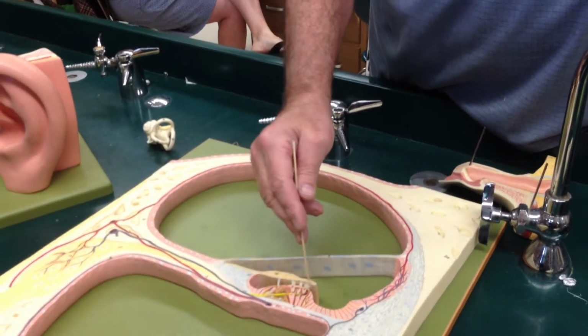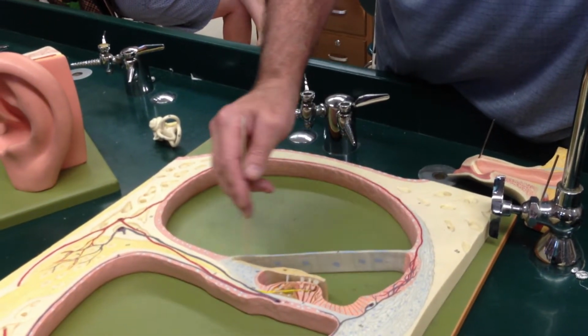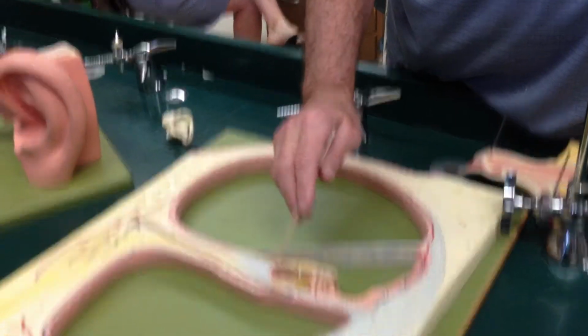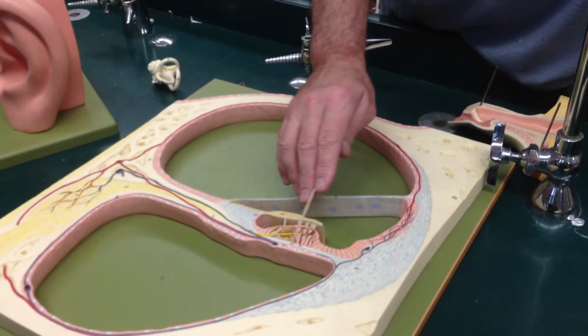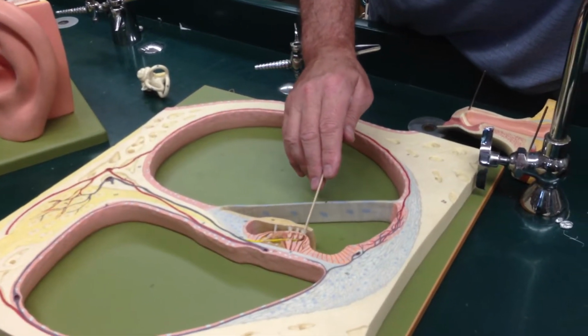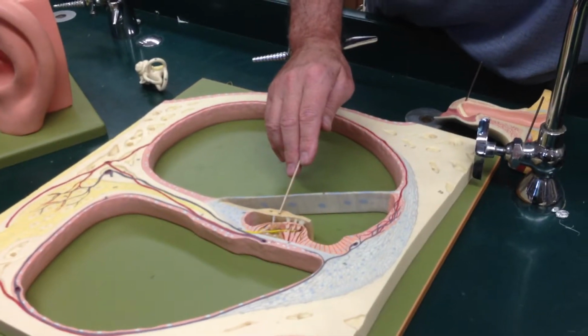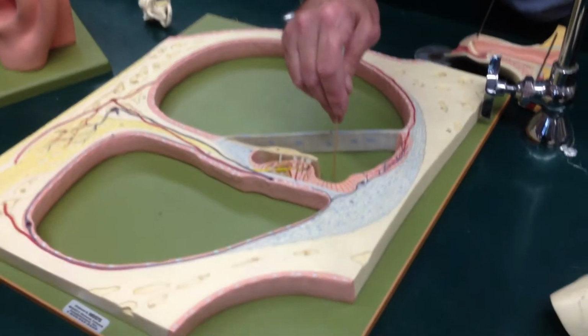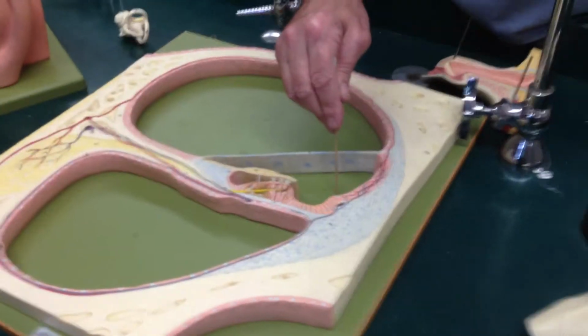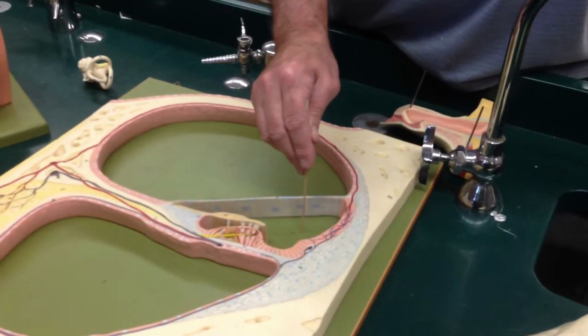This area right here is actually called the organ of Corti. And the parts that you need to know about are the basilar membrane, hair cells, tectorial membrane. This is the cochlear duct right here, and it has a different fluid, and it has endolymph in it.